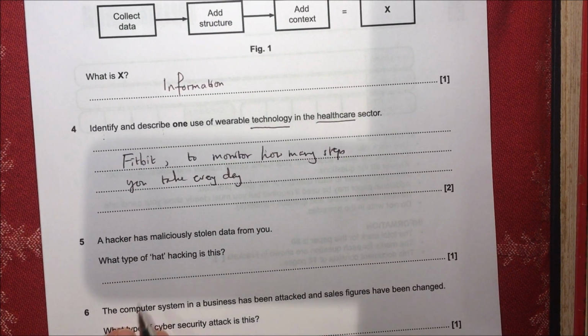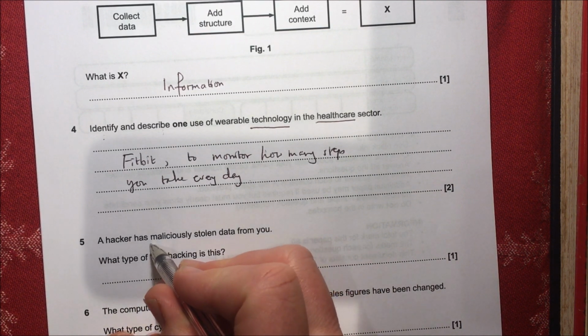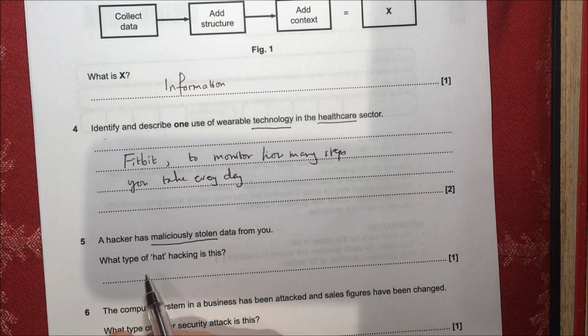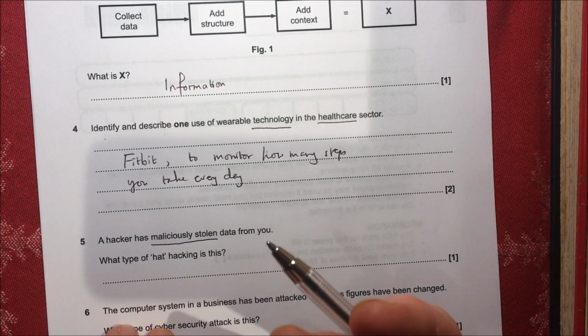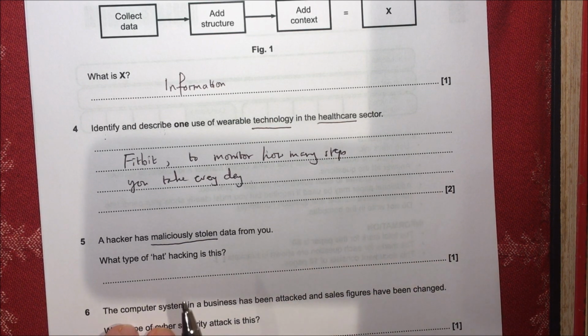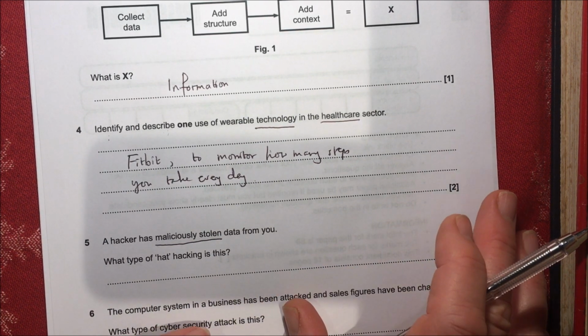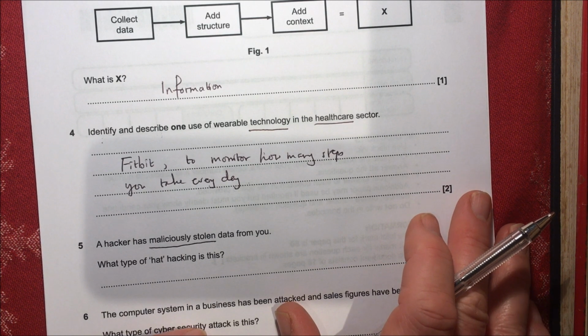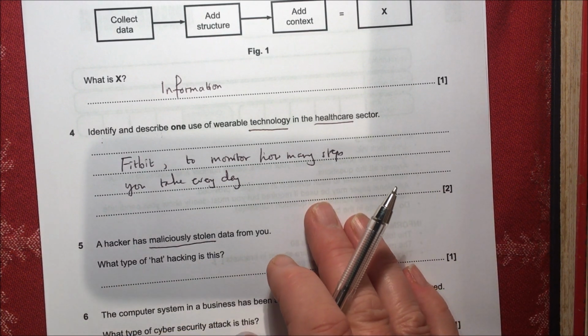A hacker has maliciously stolen data from you. So this is someone who has stolen data. What type of hat hacking is this? Now remember, there are 3 hats we talk about. White hat hacking is where a person is working for you. They're doing this to test your system for you, and they will tell you if it is not good enough and if they can break into it so that you can sort it out. That's white hat hacking.